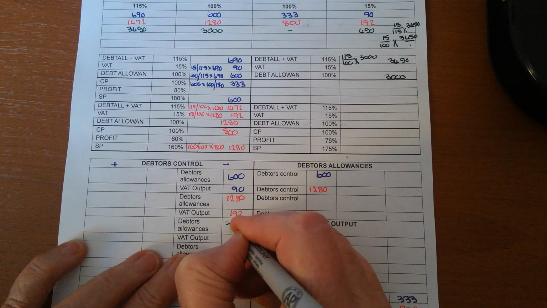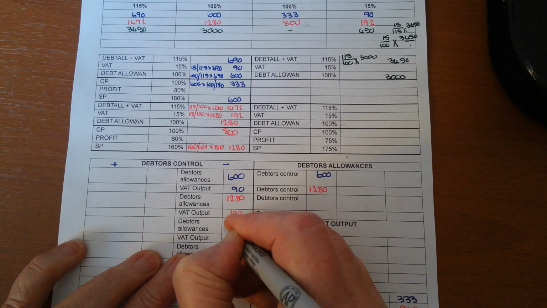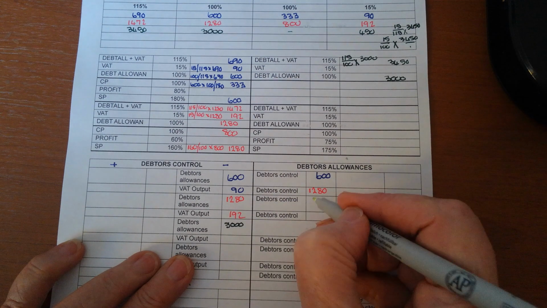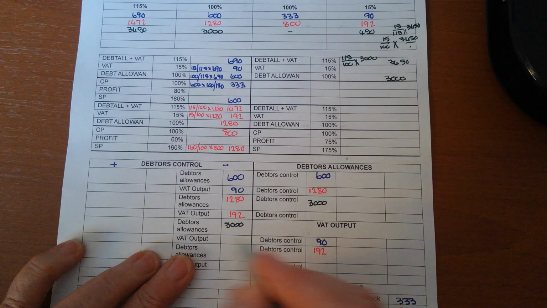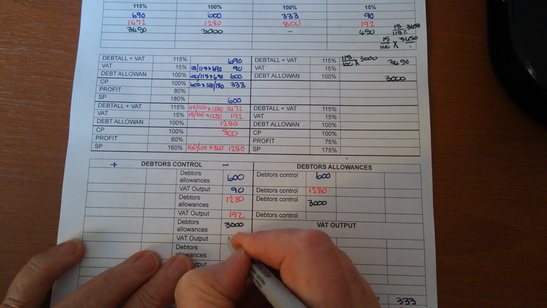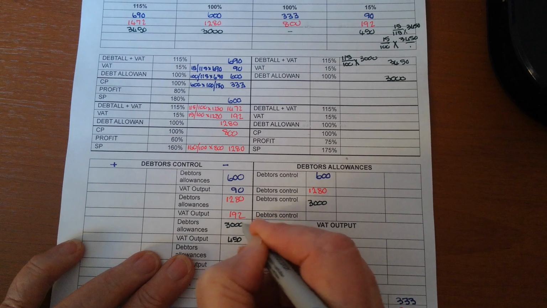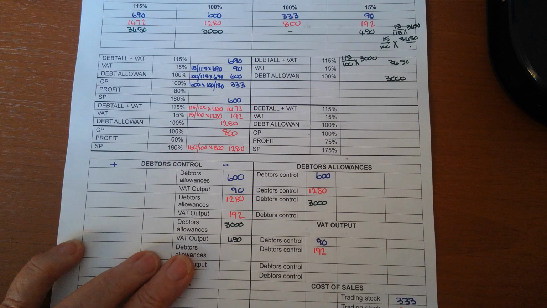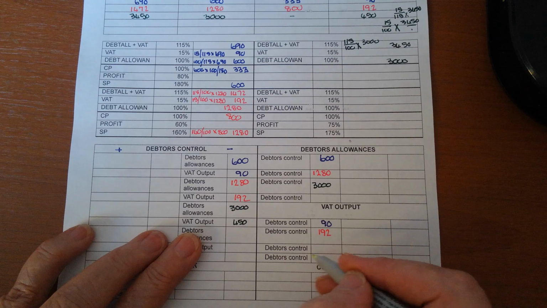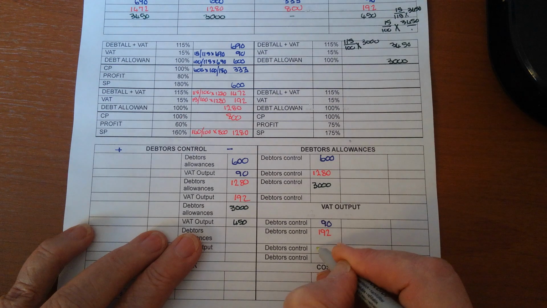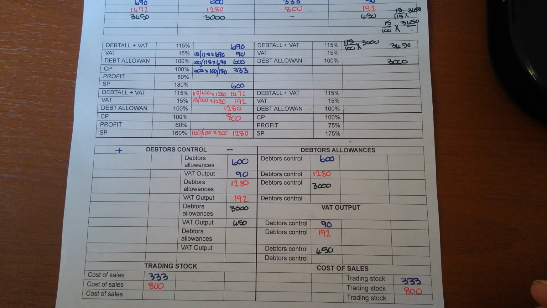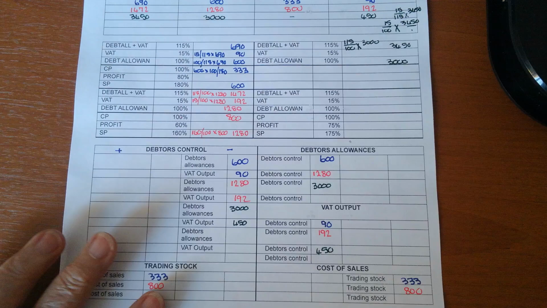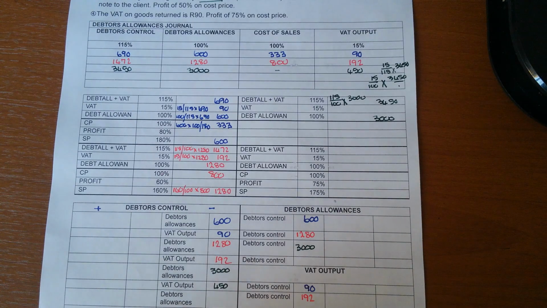So of that 3,450, 3,000 is the debtors allowances amount excluding the VAT, and the VAT amount is 450. So we decrease our debtors with the full amount, and we will show that we will pay less VAT to SARS 450. Because the goods were not returned, we will not do an entry for cost of sales.